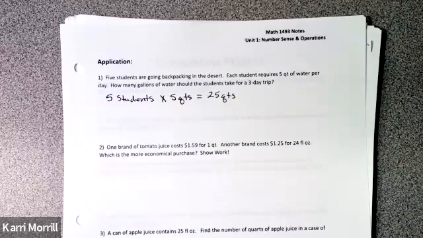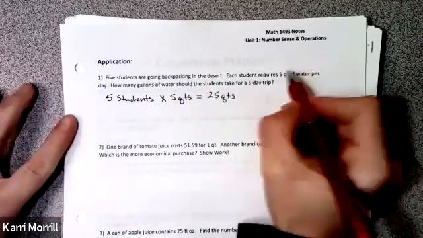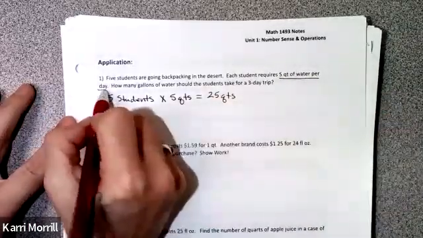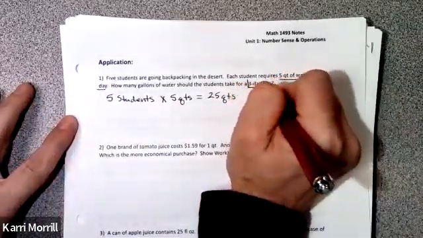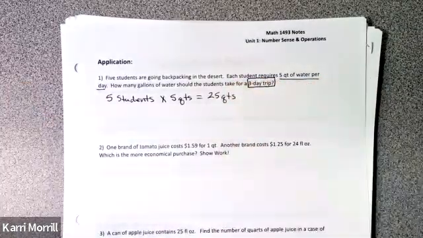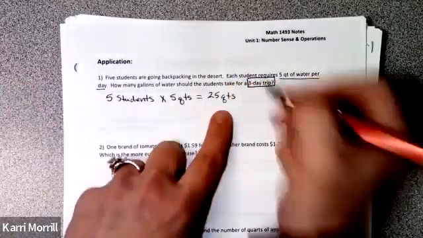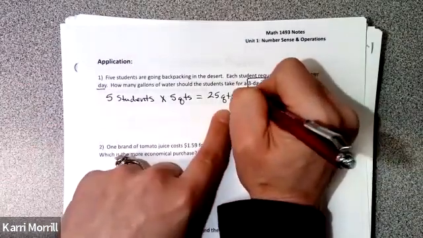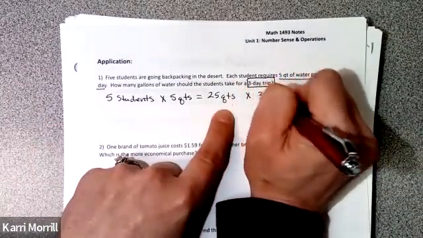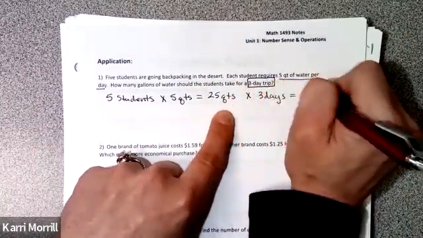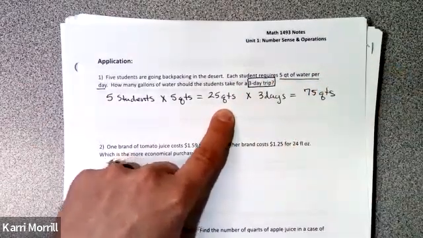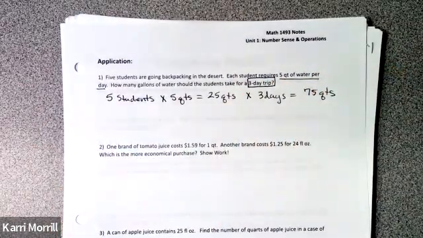But that's actually just per day, isn't it? 5 quarts of water per day, but they're going to go on a 3-day trip. So if I were going to do total water for the 3 days, what would I do? Right. So this would be each day, and this would be for 3 days. So that'd be 75 total quarts for this trip. They're going more than one day. But then it says, how many gallons of water should the students take? So really all we need to do is just convert that quarts to gallons.